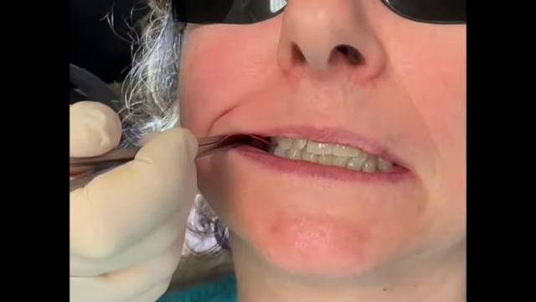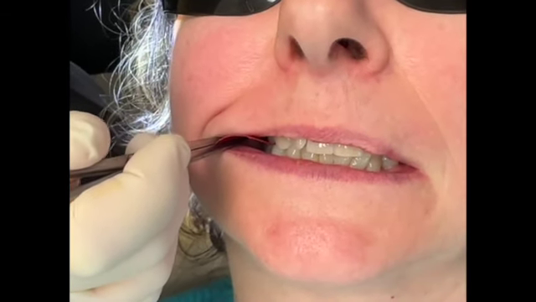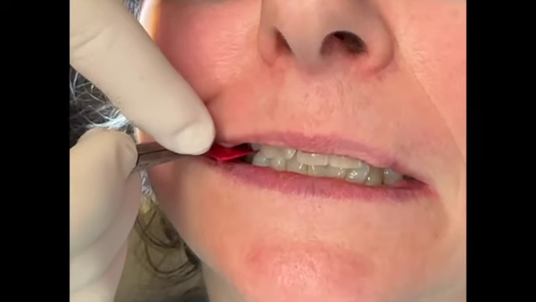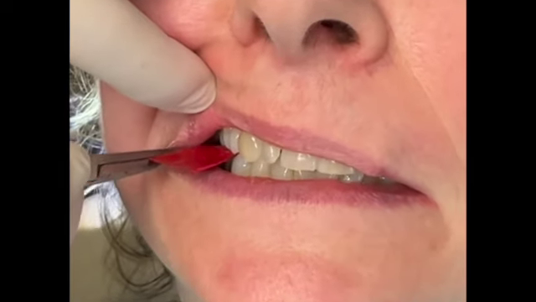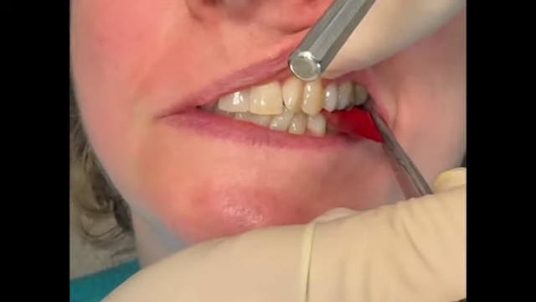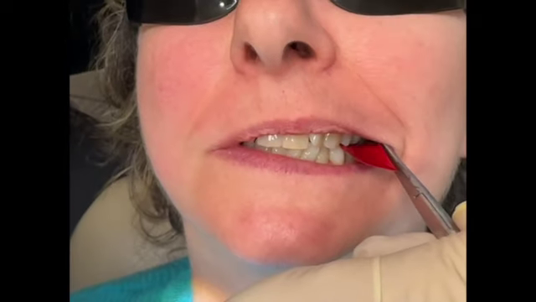Are you on? Yeah. Okay, so very slowly slide to me. Hold it right there. I'm just going to pull the cheek back. Okay, and open. Let's do the left side. And tiny bit away from me. Hold right there. Watch the lip right there.